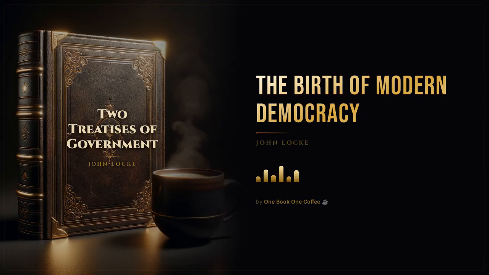So here's where Locke's genius really shines through. He argues that rational people, understanding this dilemma, would voluntarily come together and create something we call government. But notice what's happening here. They're not giving up their natural rights to some all-powerful authority. They're not trading freedom for security in some kind of devil's bargain. Instead, they're creating an institution whose entire job is to better protect the rights they already possess.